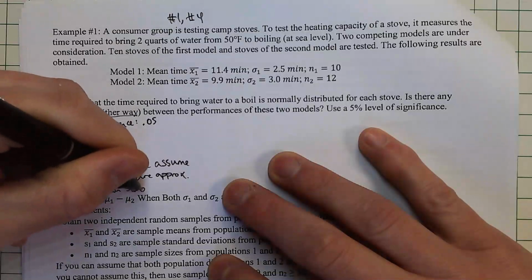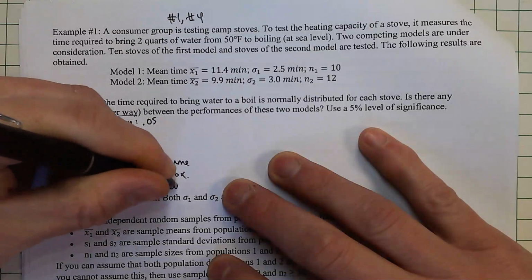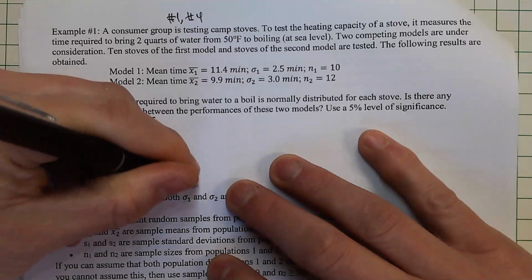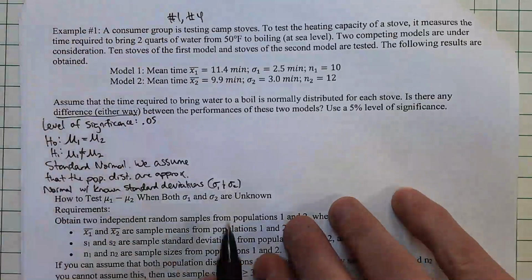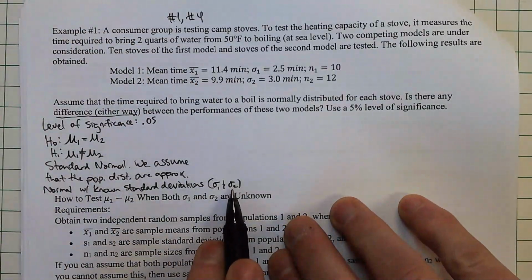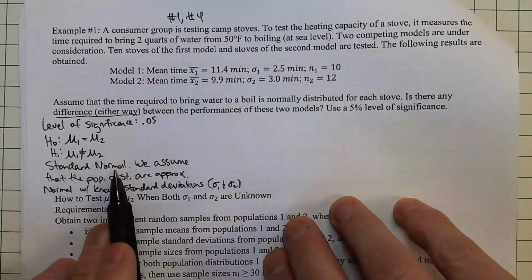So what that means is we know sigma 1 and sigma 2. So whenever sigma 1 and sigma 2 are known, we use the standard normal model, which is the Z model.